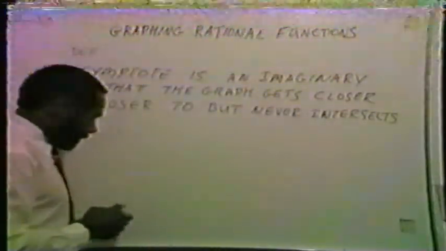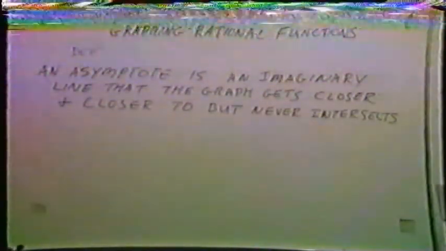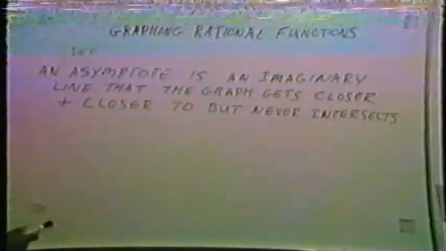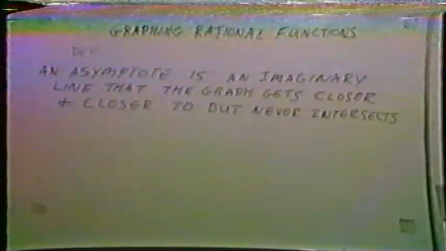In other words, the graph gets closer and closer to this imaginary line, but it does not intersect or does not touch this imaginary line. That's what we mean by an asymptote.